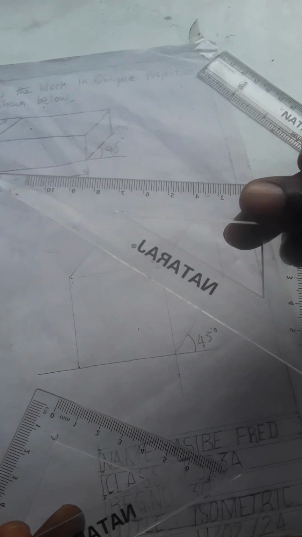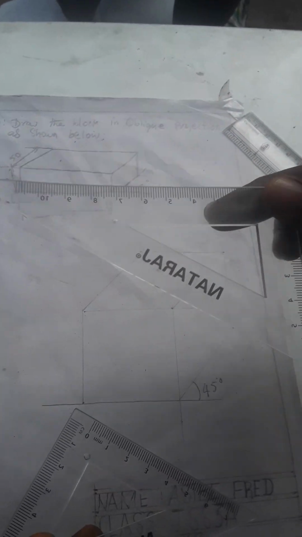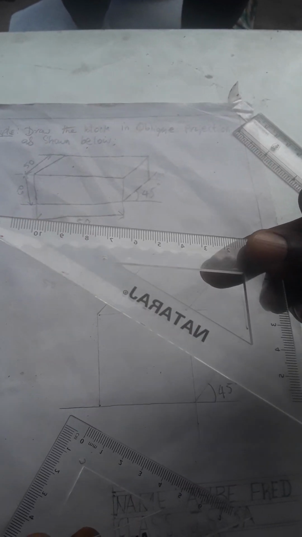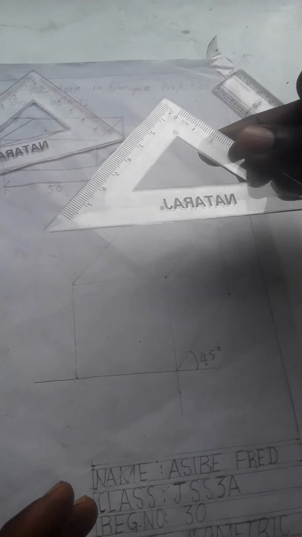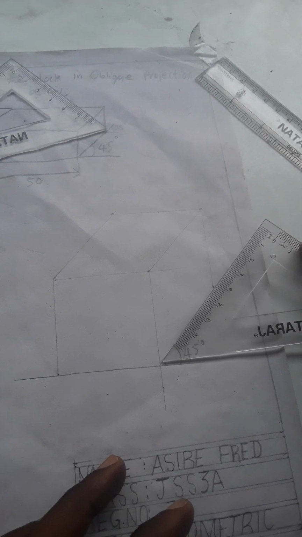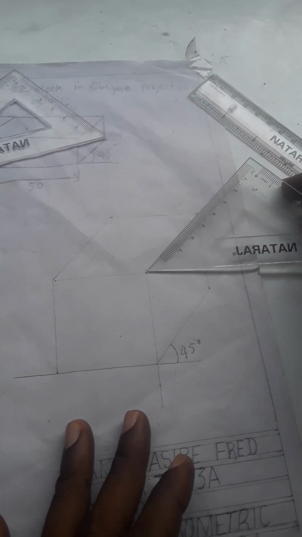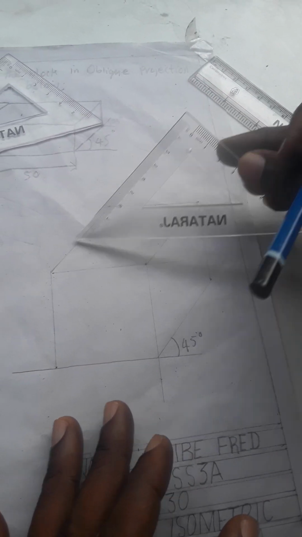Please take note of this. We did not use this. This is 30 and 60. We are not expected to use this in oblique drawing. What you're expected to use is 45 degrees, and this is what you're expected to use. So we use this to draw this angle, and also draw this other part of the angle, draw this side. These are the three places you're going to use this angle to produce.